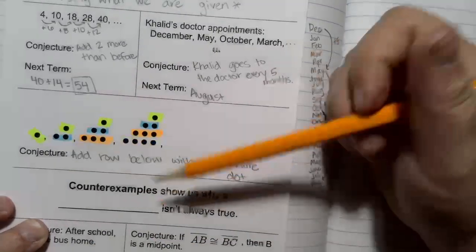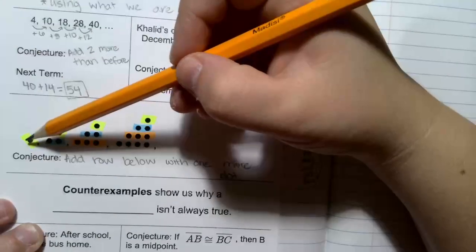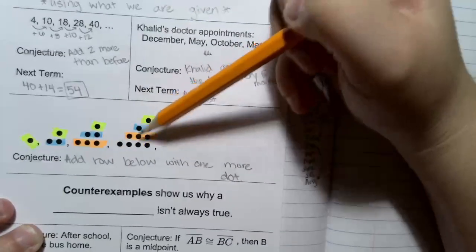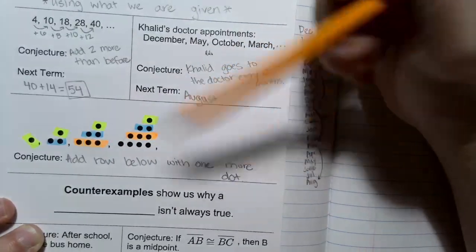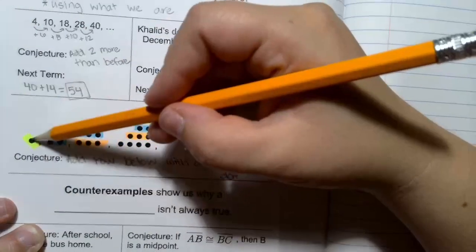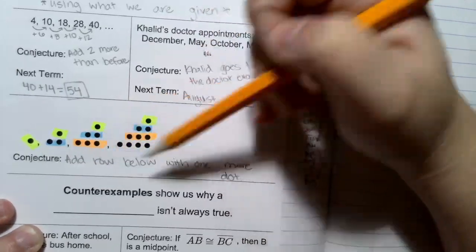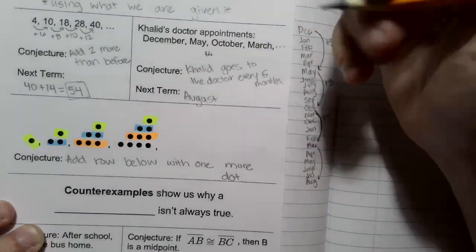Okay, now some people, they don't look at it like that. They might think of it as adding in diagonals, like you add a diagonal, diagonal. Now we're doing 3 diagonals. Some people, they look at it as columns, so it's 1, and then we have 2, and then 1, 2, and then 3. But I look at it as rows, so that's the way I did it.